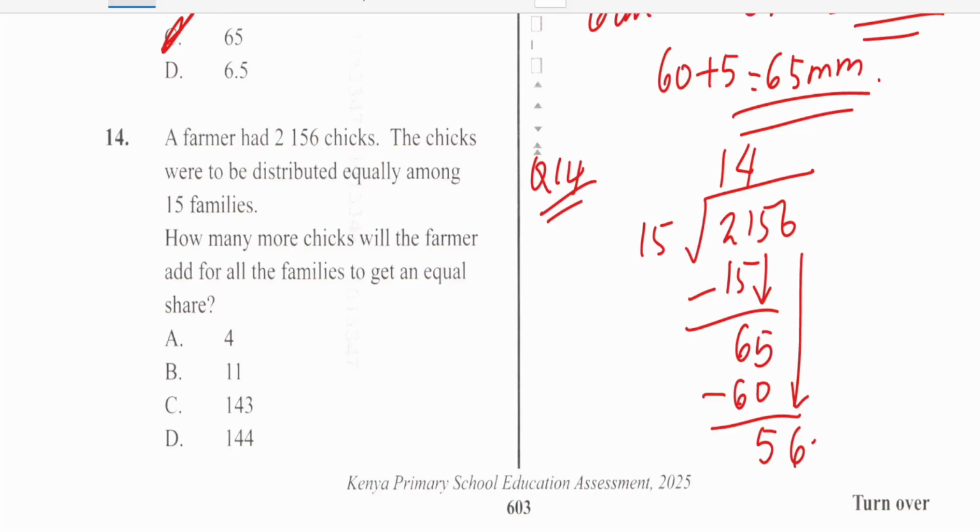Is it 5 times? No. Not 4 times, 3 times. So giving you 45. Again, 56 minus 45 gives you 11.